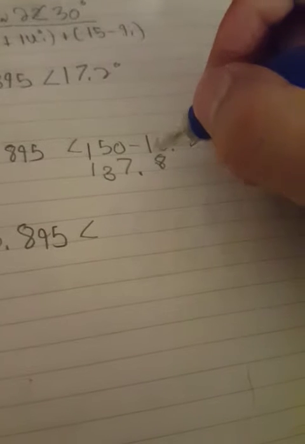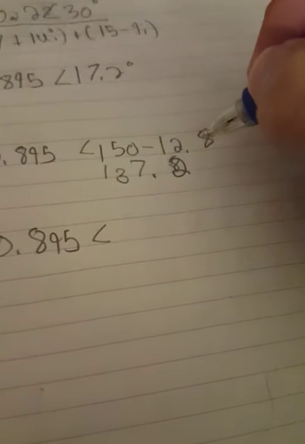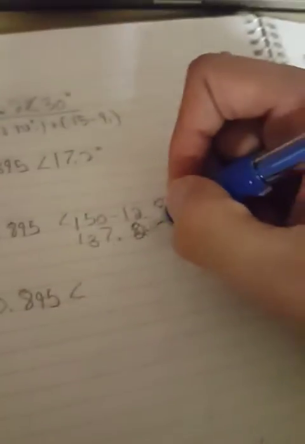141. Yeah, I'm so bad at math sometimes. Yeah, 12 point. Yeah. So 137.2.